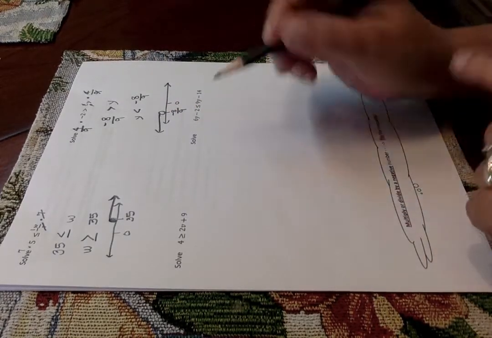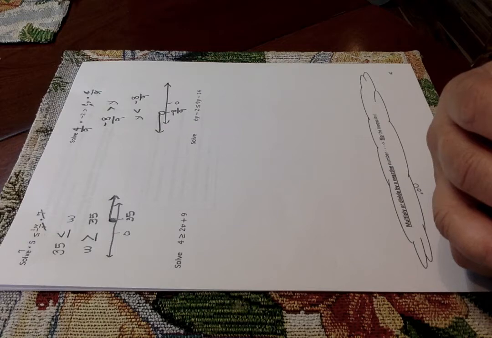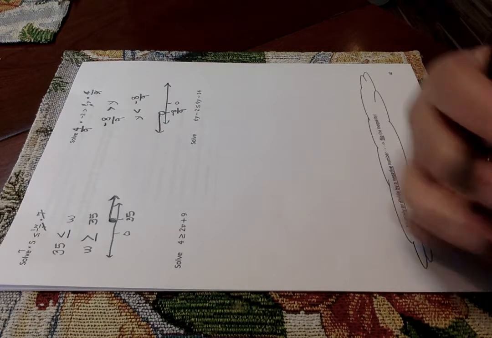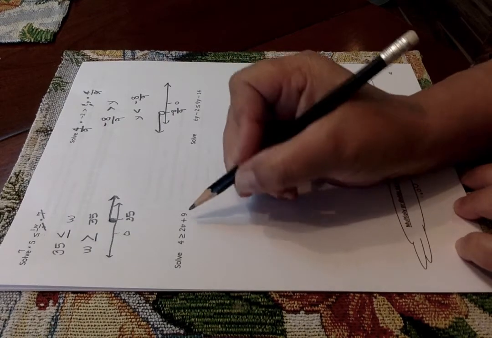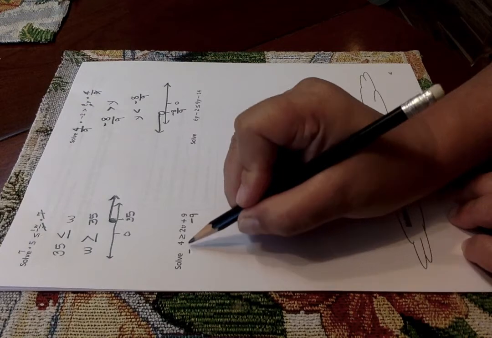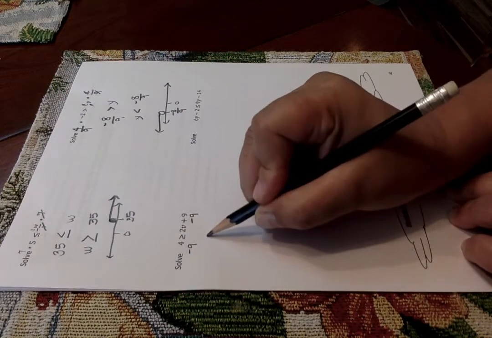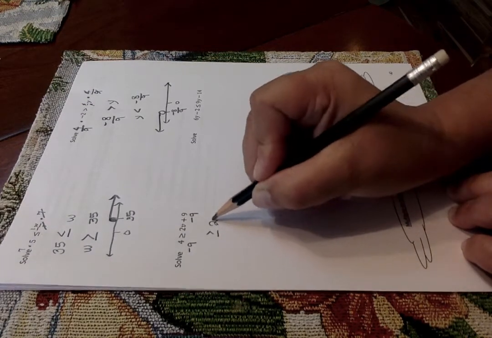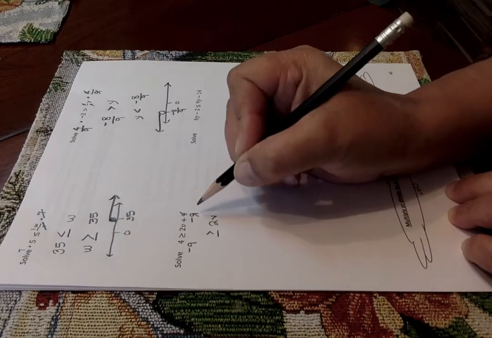Okay, now we get into inequalities where you need 2 or more steps to get to the final answer. In this one, we're going to first move the 9 over here. So that's step 1. At that point, we'll have a 2v because the 9 will be gone.